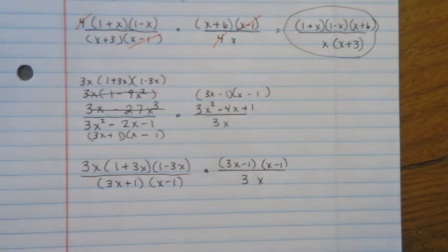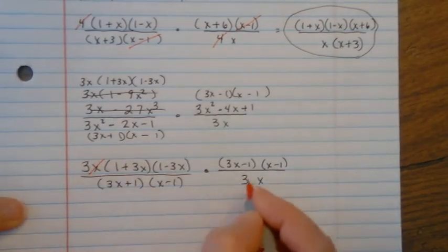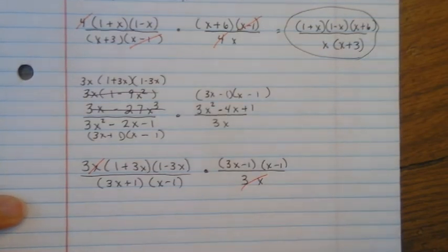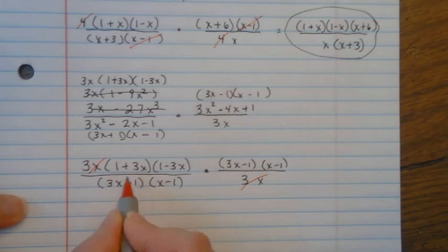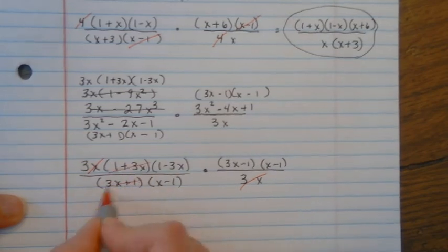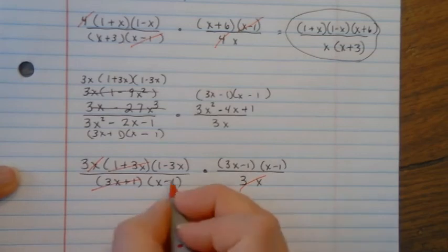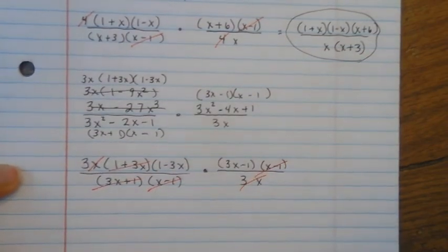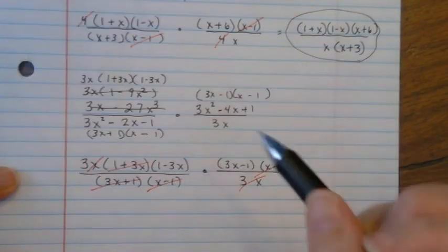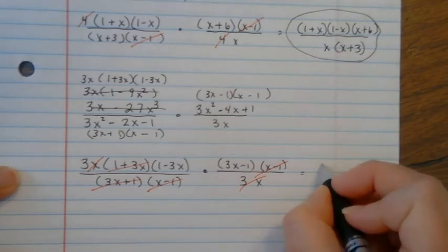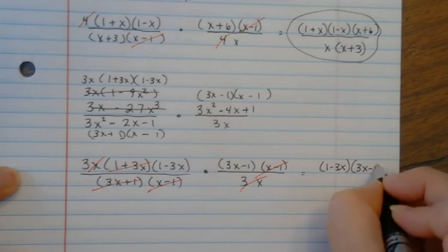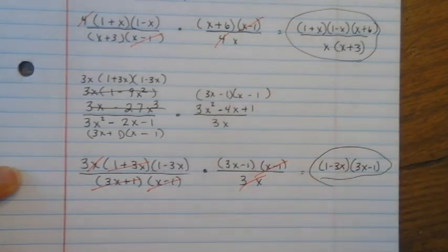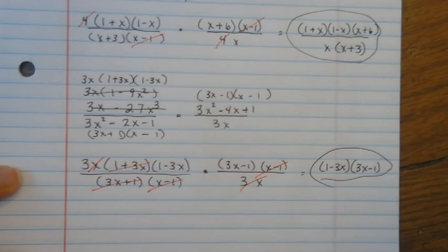So now I'm going to look for any factors in the numerator that cancel with factors in the denominator. I have a 3x in the numerator and a 3x in the denominator that are going to cancel. I have a 1 plus 3x, that's the same thing as 3x plus 1, so those cancel. And I have an x minus 1 and an x minus 1 that will cancel. So my answer would just be anything that's left: 1 minus 3x times 3x minus 1. And we do not have to multiply that out. We can leave it just like it is.